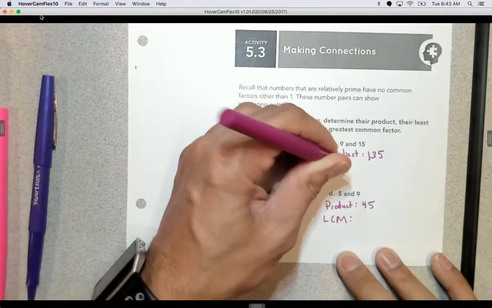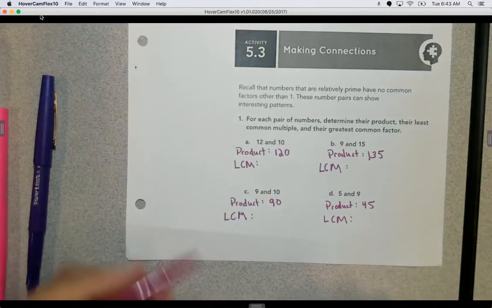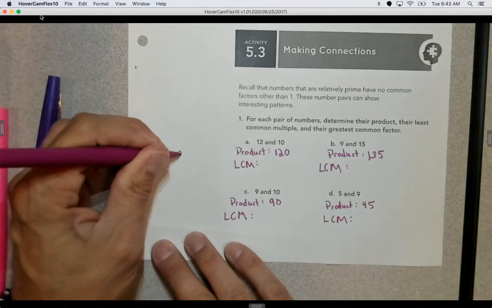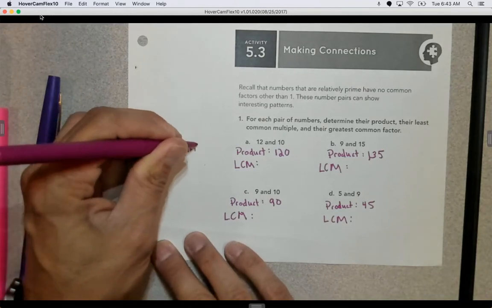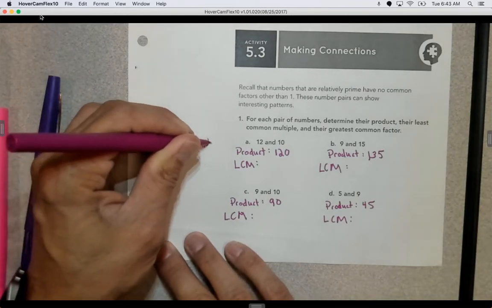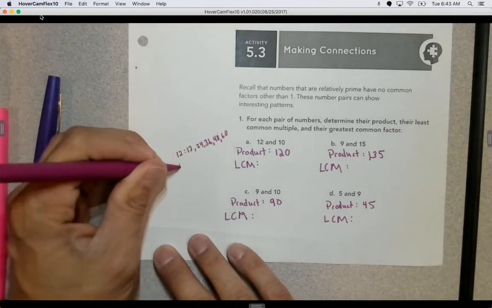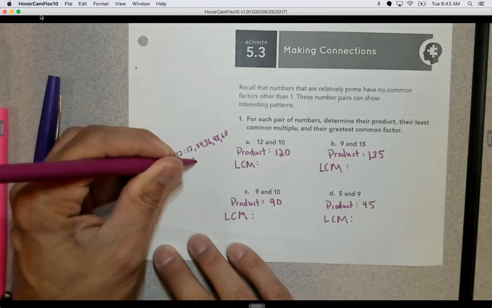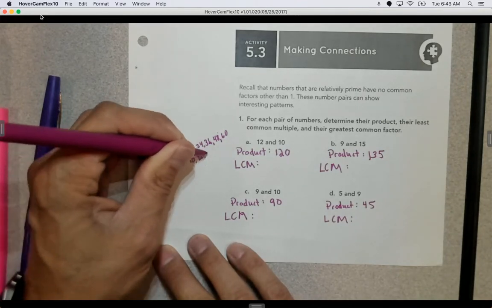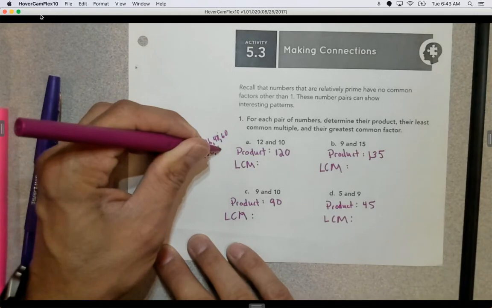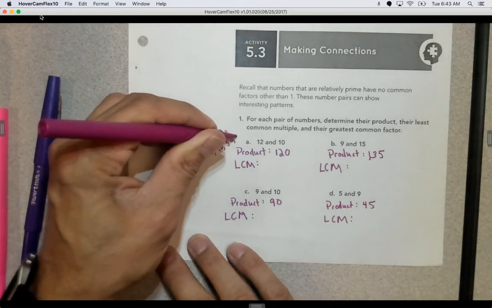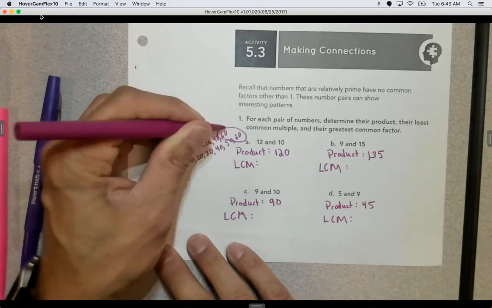And I could list my multiples. I was looking for the first one that ended in a 0, sorry. And I see that that's half of that.